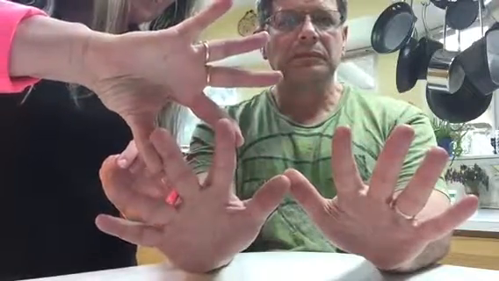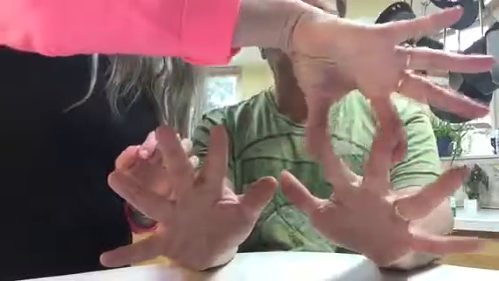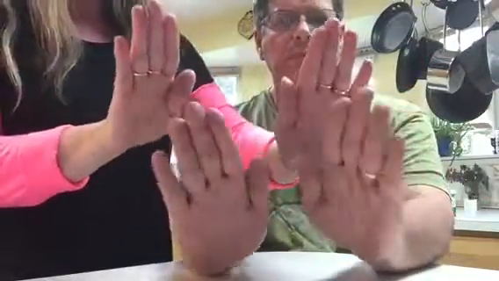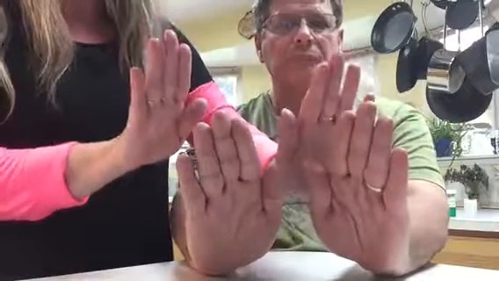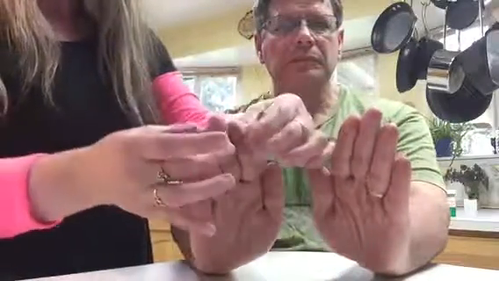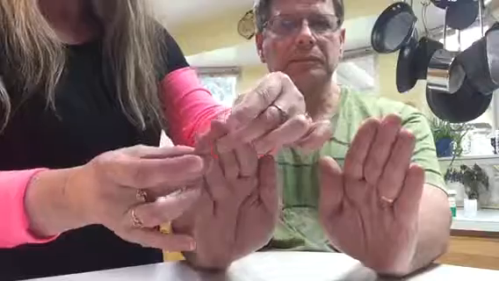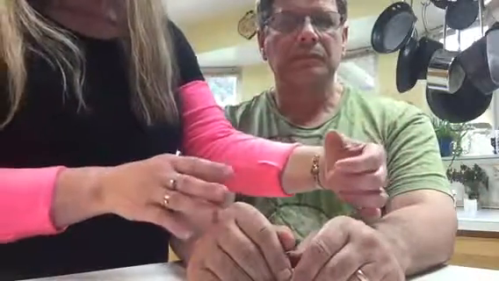Resist when I try to move your fingers together. Good. Now move your fingers together, finger adduction, and I'm going to pull your fingers apart. Good strength for finger adduction.